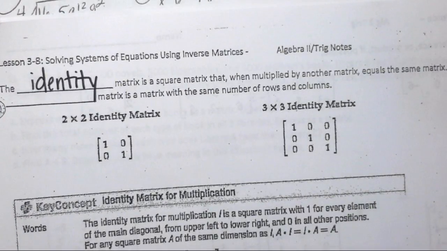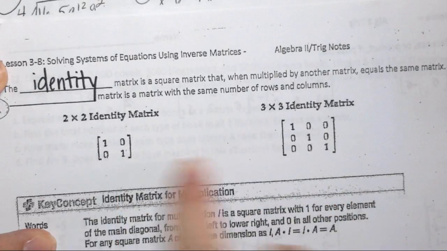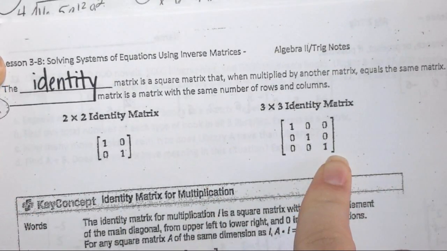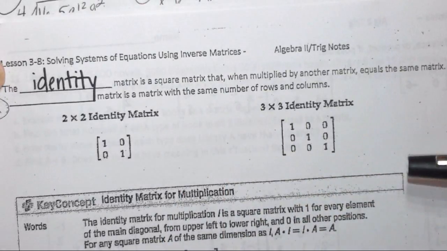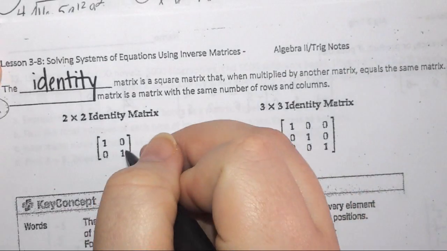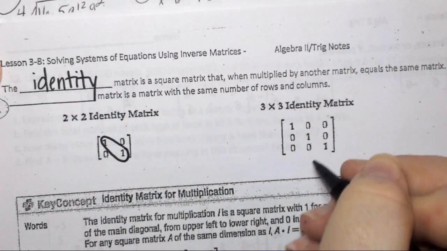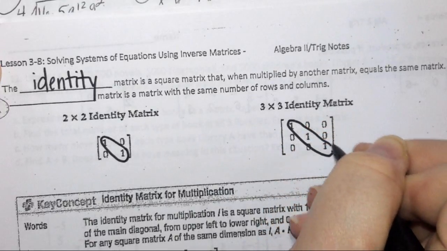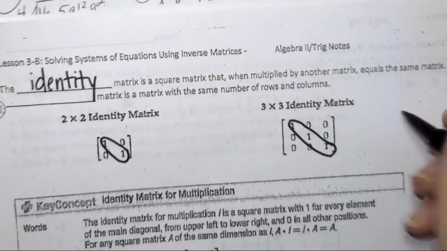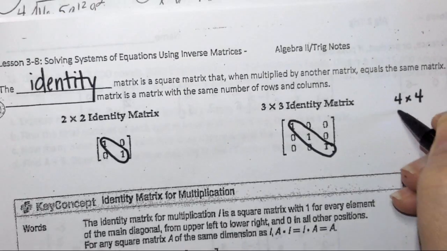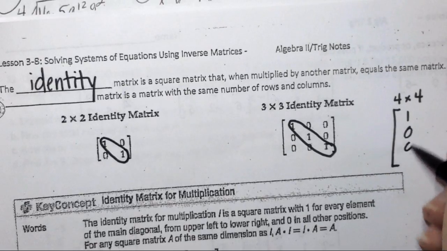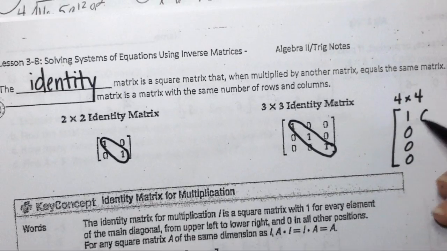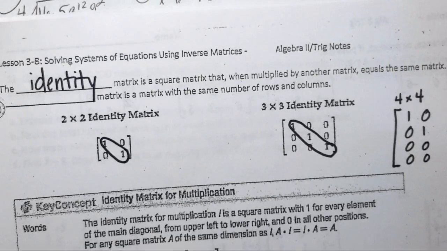Okay, so the identity matrix, and they've given you the example of a 2 by 2 and a 3 by 3 below. It's a square matrix that, when multiplied by another matrix, equals the same matrix. If you notice on the identity matrix, there are 1s on the diagonal and 0s everywhere else. So if I asked you to write the 4 by 4 identity matrix, what would you tell me in the first column? 1, 0, 0, 0. What would you tell me in the second column? 0, 1, 0, 0. The third column? 0, 0, 1, 0.